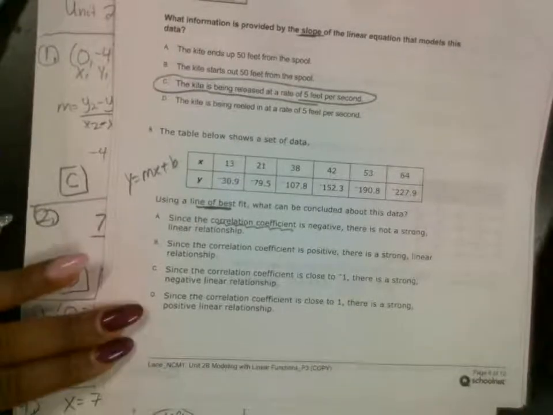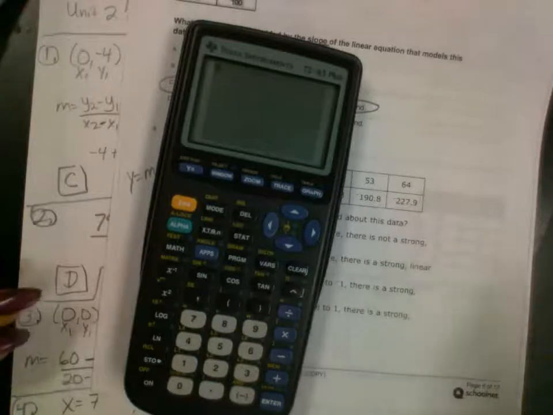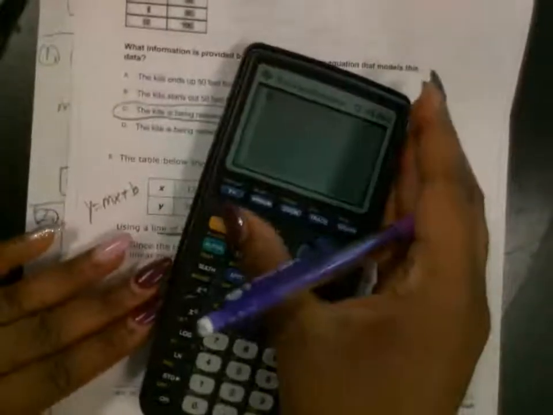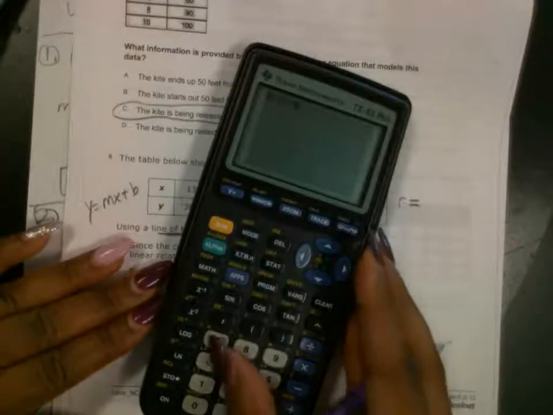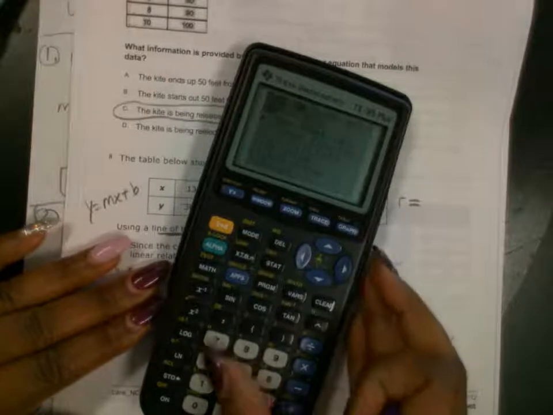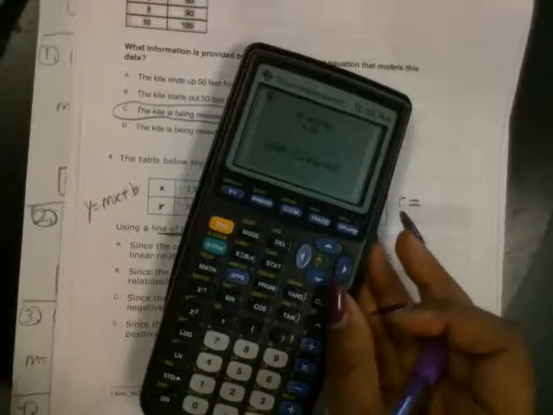So we're going to clear our calculator again. And remember, this time I'm going to use diagnostic on so we can figure out what the correlation coefficient is. The letter for correlation coefficient is R, okay? All right, so let's clear, second plus 7, 1, 2. Actually, make sure it goes through, right? Second plus 7, 1, 2.